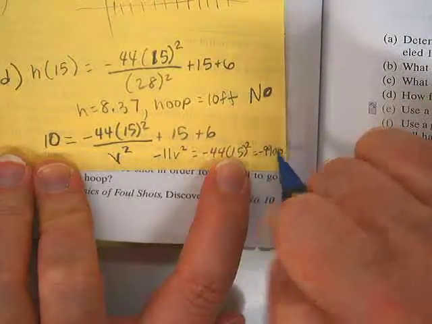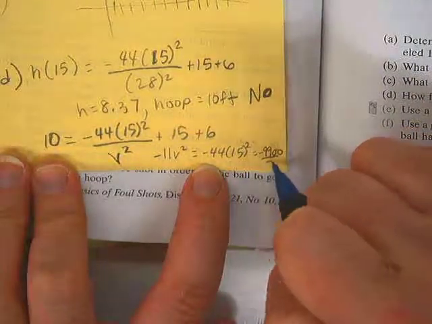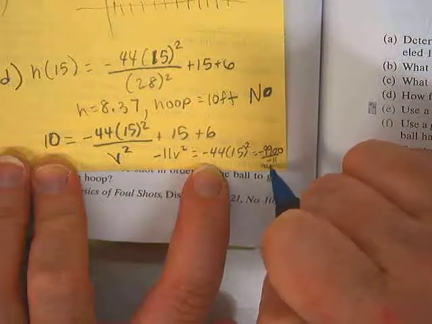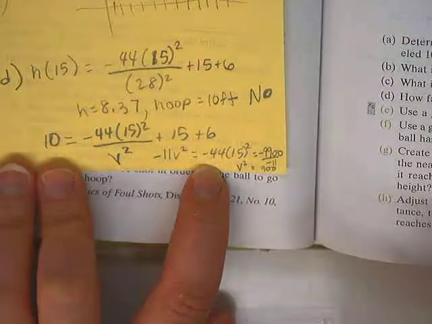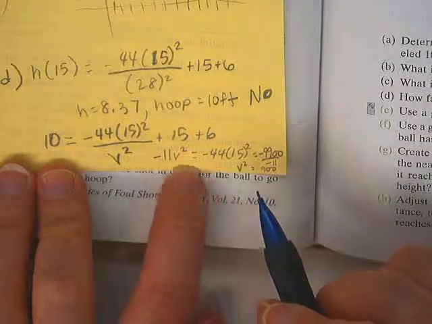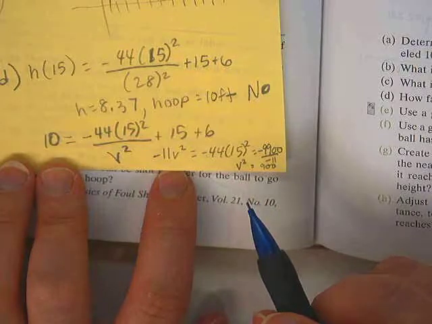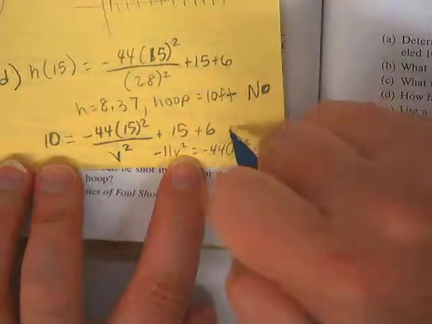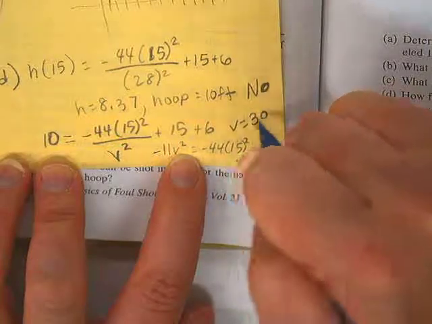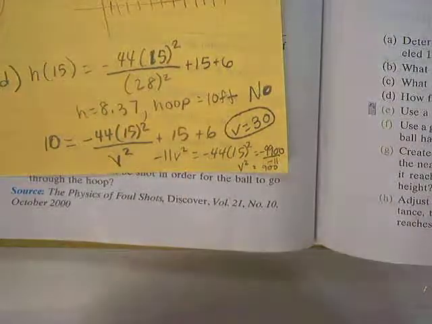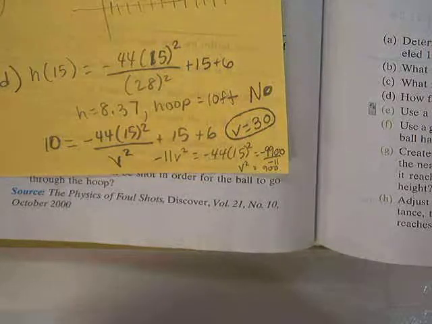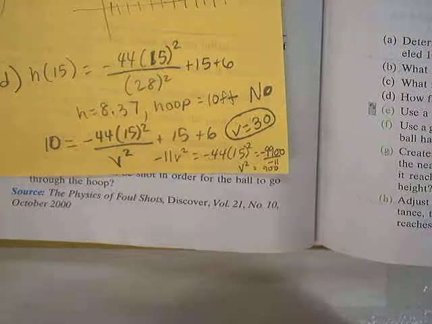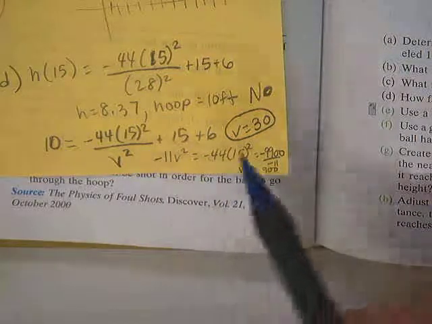After I've done those steps, I end up with negative 11v squared equals negative 44 times 15 squared. And if you put that in your calculator, you get like negative 9,900. So then when you divide by the negative 11, you get positive 900. And that's v squared. So then how do we find v? Square root the 900. So what will the needed velocity be? 30, because the square root of 900 is 30. So instead of shooting the ball at 28 feet per second, it needs to be 30 feet per second, so a little bit faster.